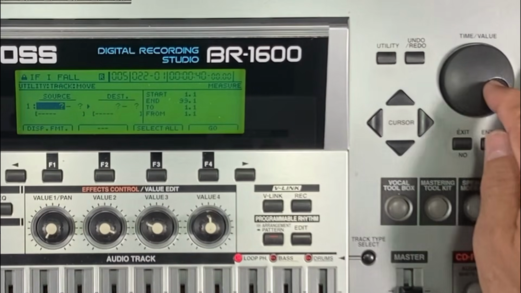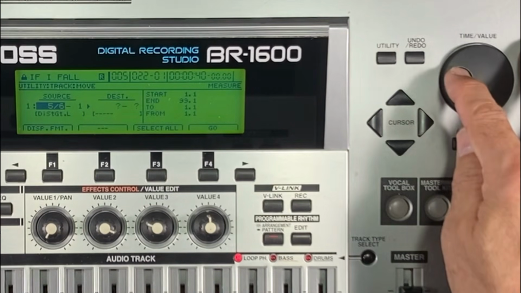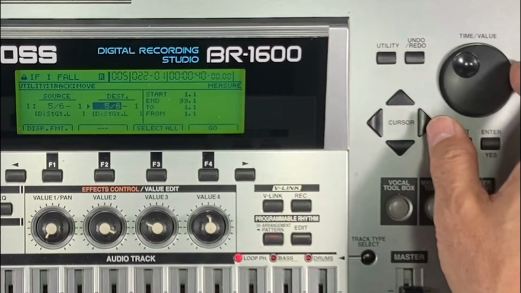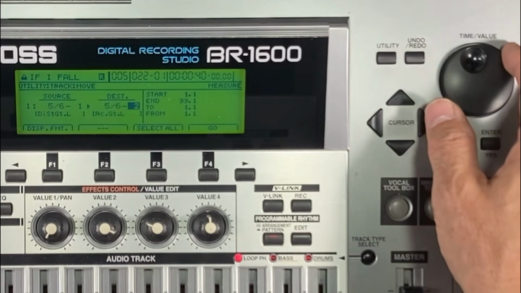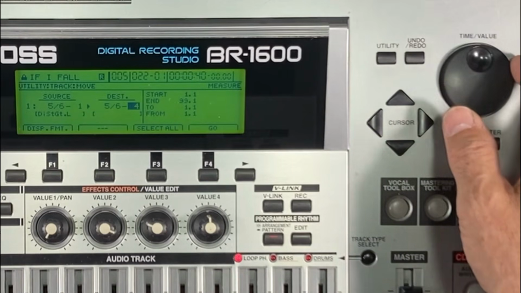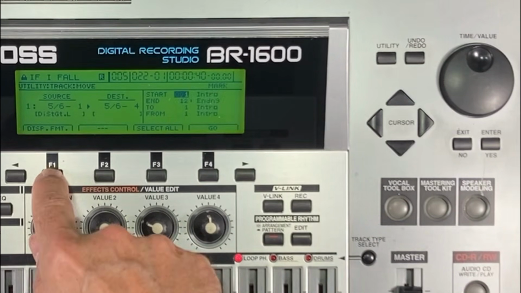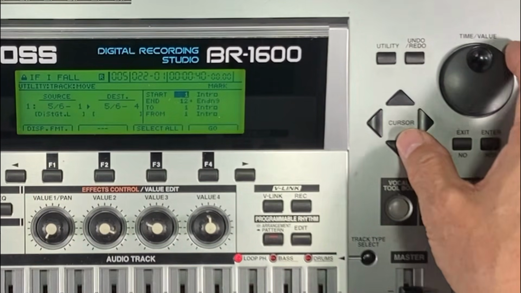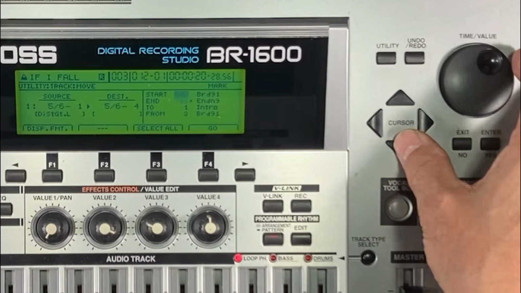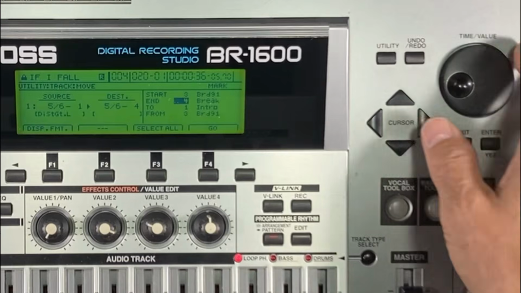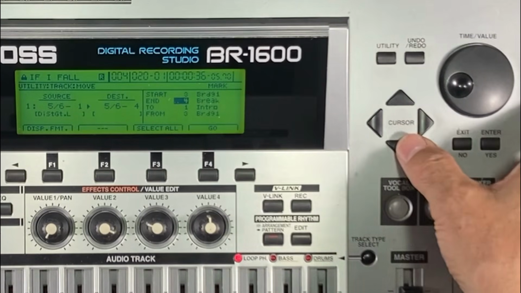Select the track and V-track you want to move and add it to source. Set the destination to the location where it will be moved to. Track names are displayed below the source and destination if they have them. The parameters for move can be set using either measures, time, or markers, and you can switch between them by using the F1 display format button. Set a start and end point for the audio to be moved. The full length of the song is set by default.